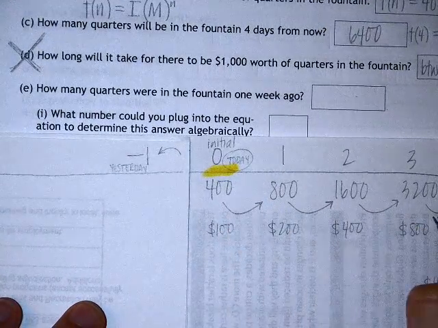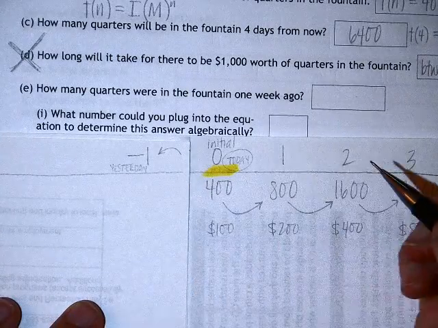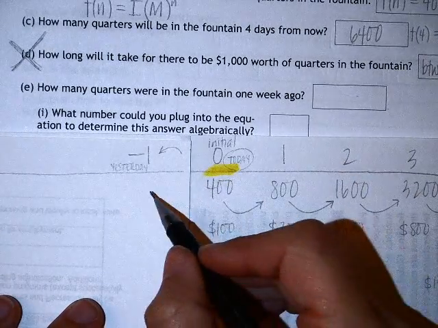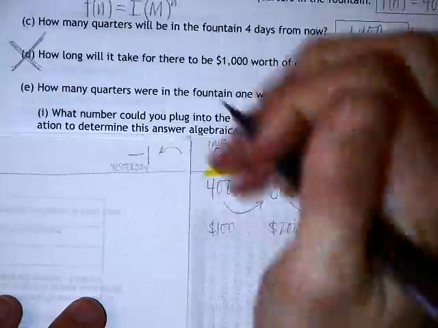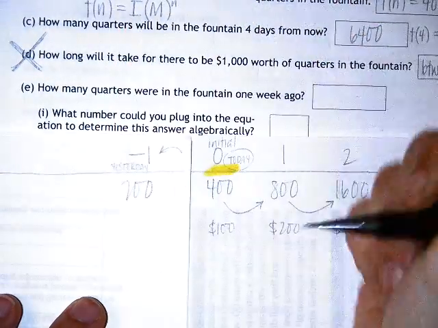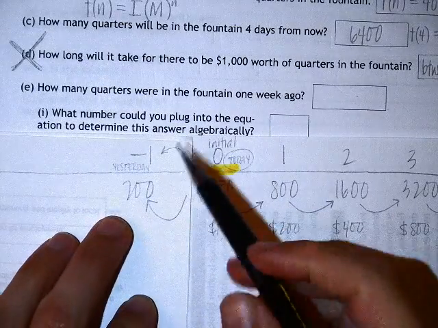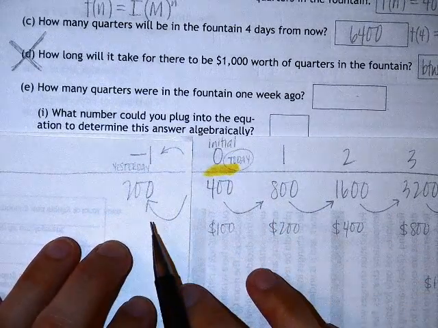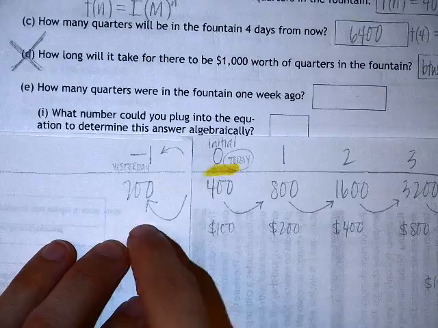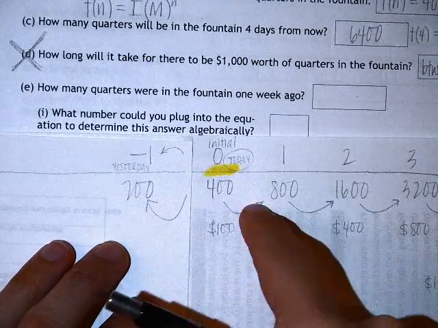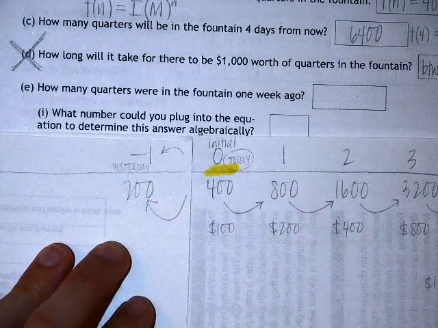We were doubling. So if I'm going backwards, I can assume that there were half as many quarters in the fountain the day before. So yesterday there must have been only 200, because half of 400 is 200, or if you think about it backwards, doubling 200 would give you 400, then the pattern stays true.